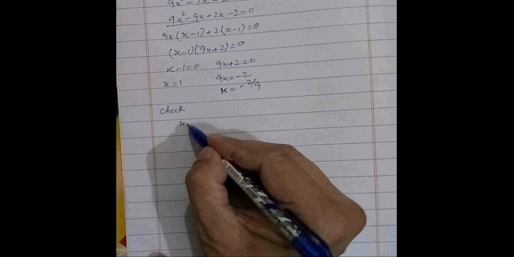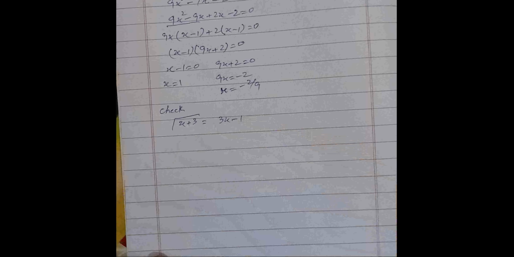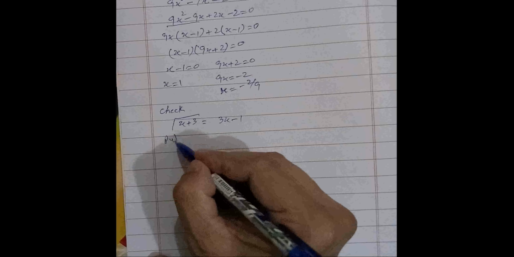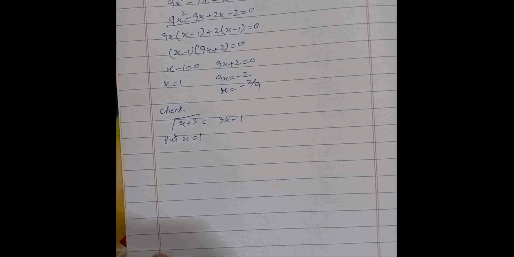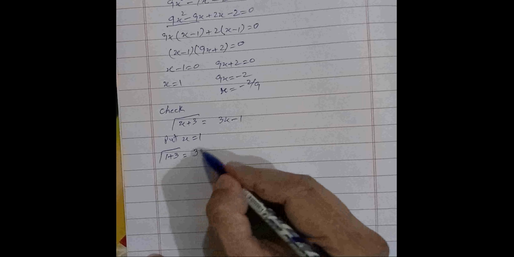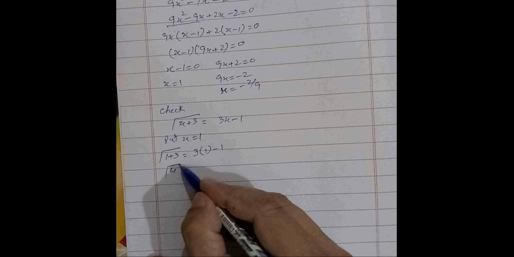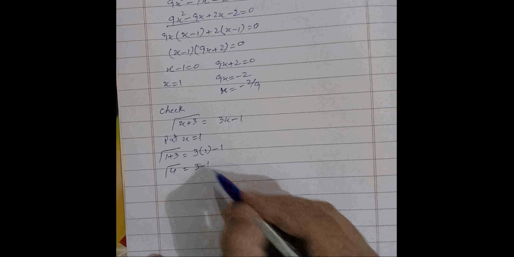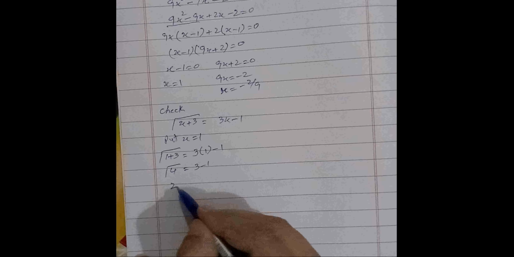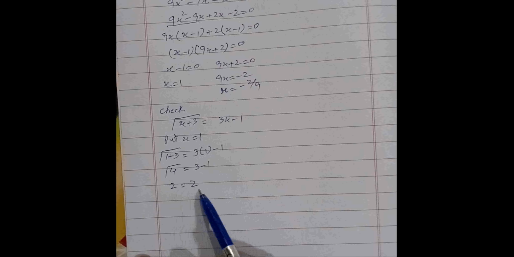We get the question is square root of x plus 3 is equal to 3x minus 1. So put x is equal to 1. We get square root of 1 plus 3 is equal to 3 into 1 minus 1. Square root of 1 plus 3 is equal to 4. 3 ones are 3 minus 1. Square root of 4 is equal to 2. 3 minus 1 is equal to 2. So this 2 is equal to 2. So x equal to 1 is true.